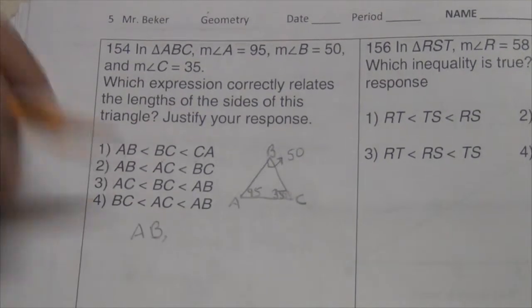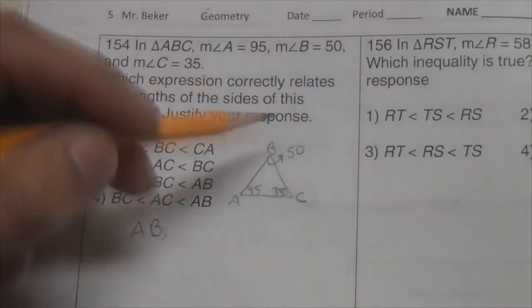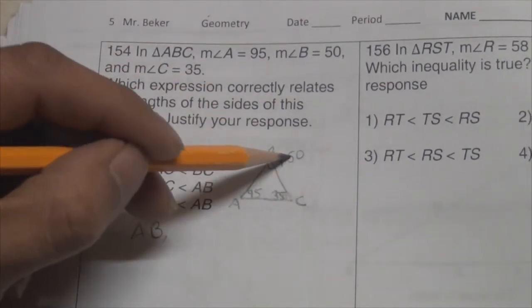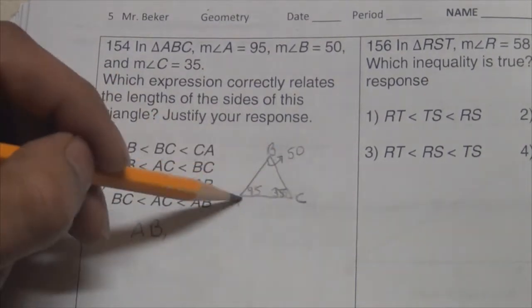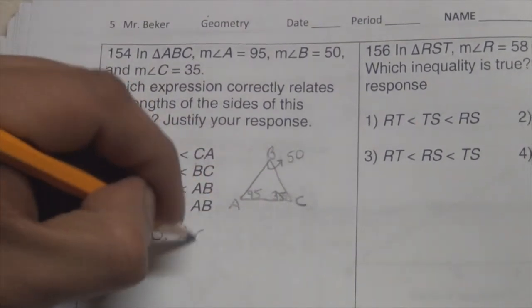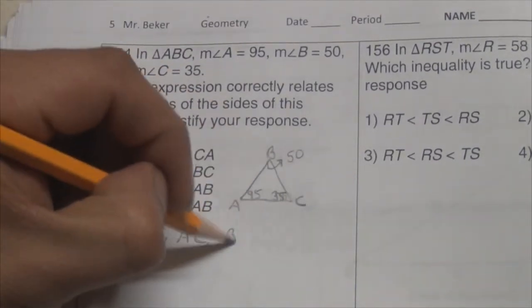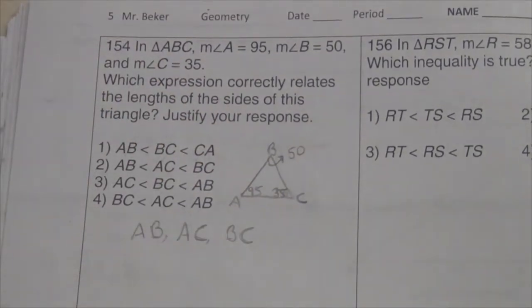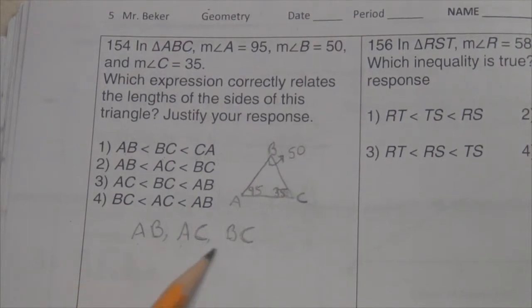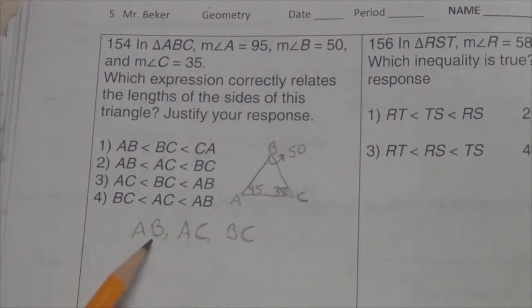AB, very good. What is the next smallest? Well, right here I have an angle of 50, so the next smallest is AC. And then the largest would be BC. So we got AB, AC, and BC. Which one is the answer?